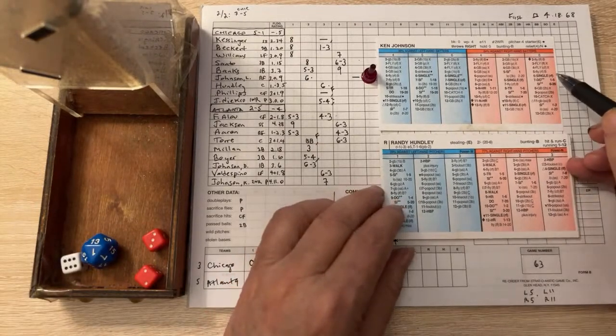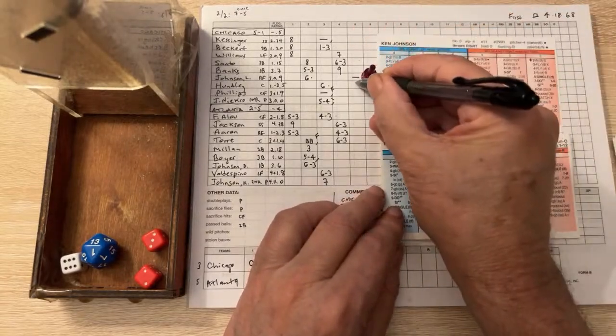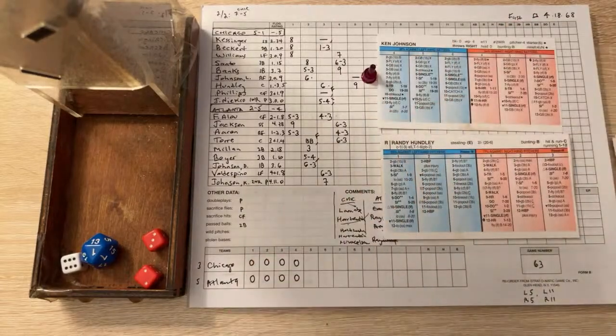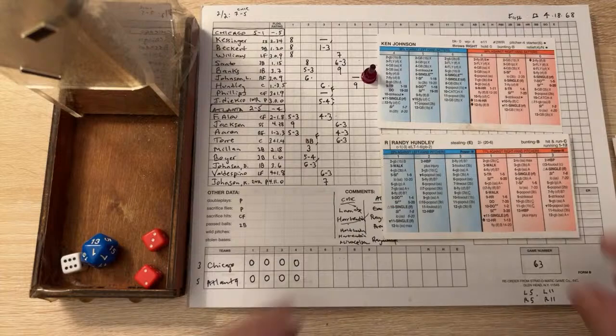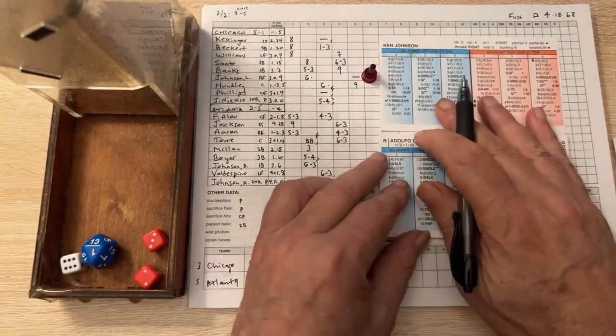6-5 right-handed, fly ball right field B. There's nobody on third, so that's what B stands for. So it's 1 out. We put a 9 for the right fielder. Now Adolfo Phillips, the batter.